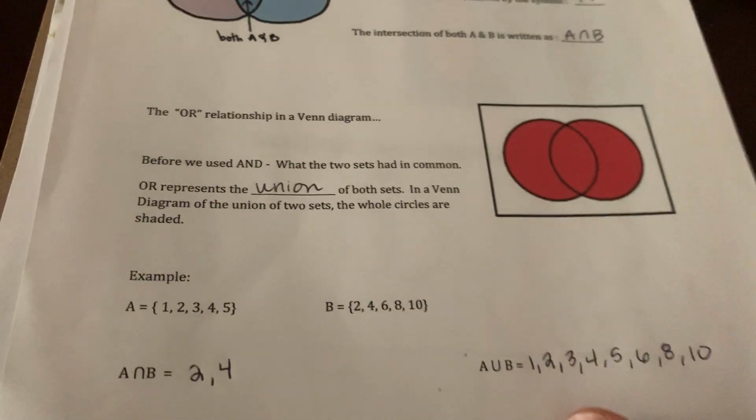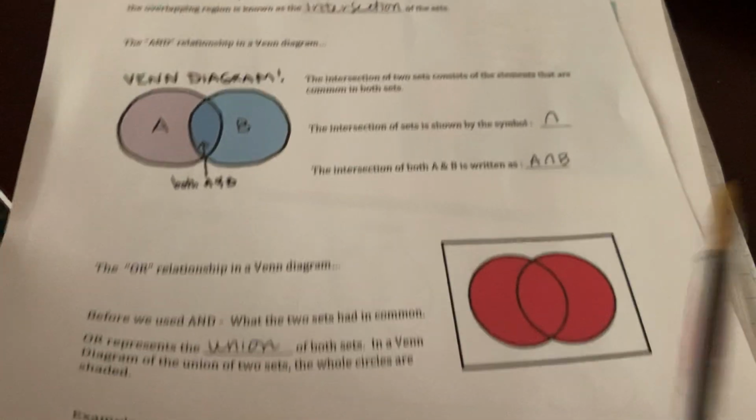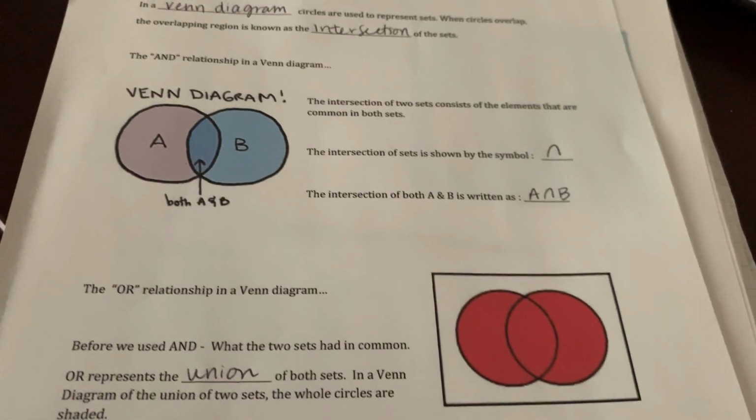Okay. All right. Now, these notes are for your benefit. Some of you are turning the notes in to me. I don't need the notes. It's just for you to understand the lesson.